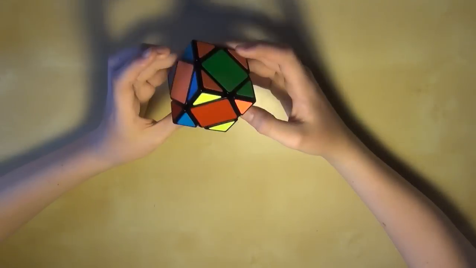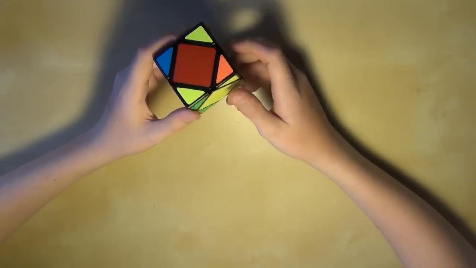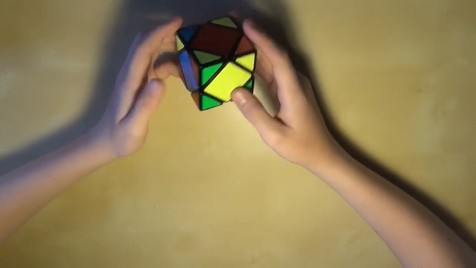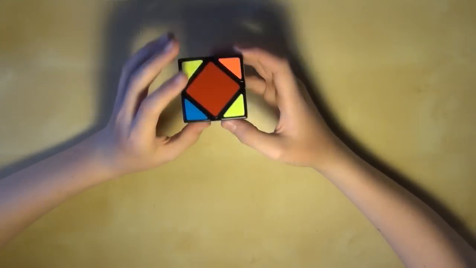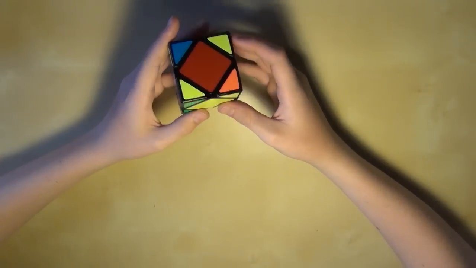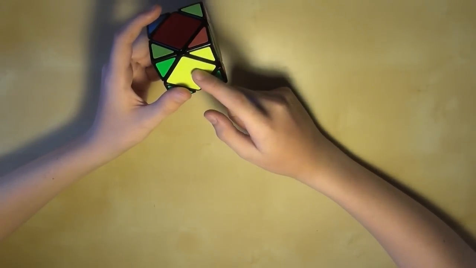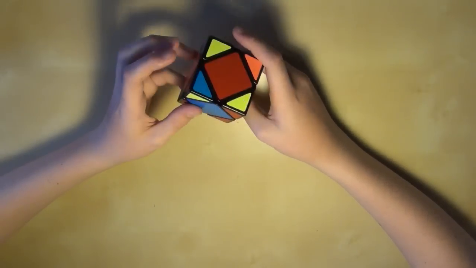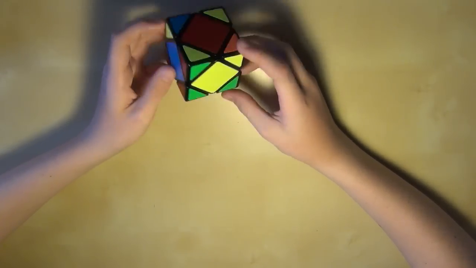Then if the centerpiece is on one of the back pieces, if it's on the back right, you do it on the right. If it's on the back left, you do it on the left. And so basically, no matter what, you're not going to do the algorithm with the yellow right in front of you. And so now that you know which side to execute it from, you need to know which algorithm to do.